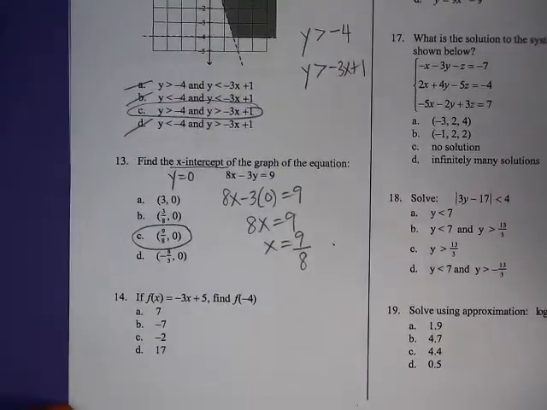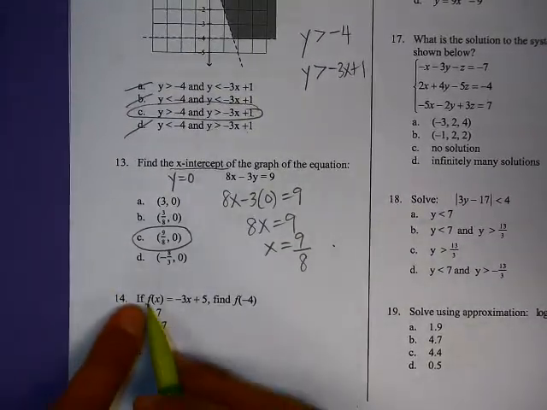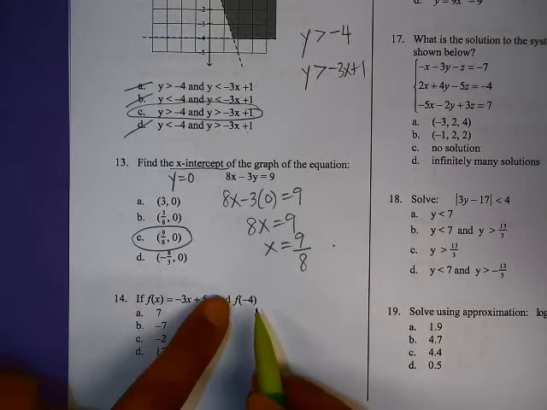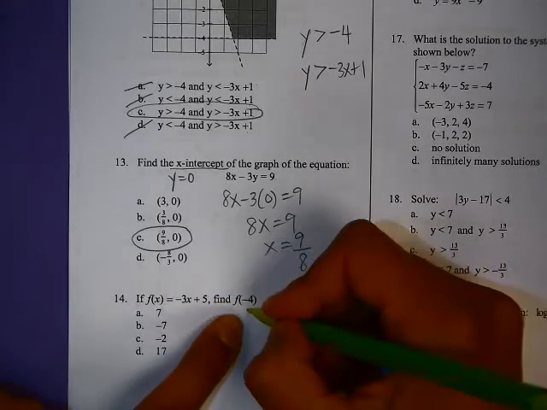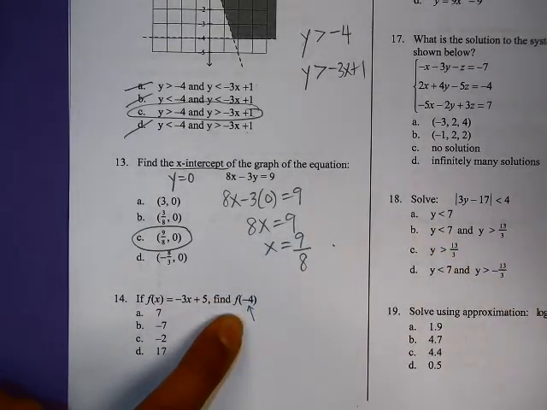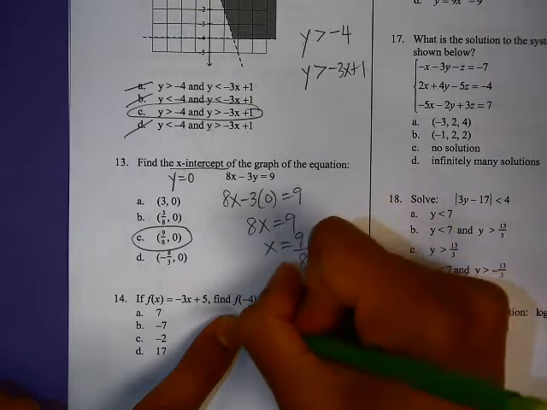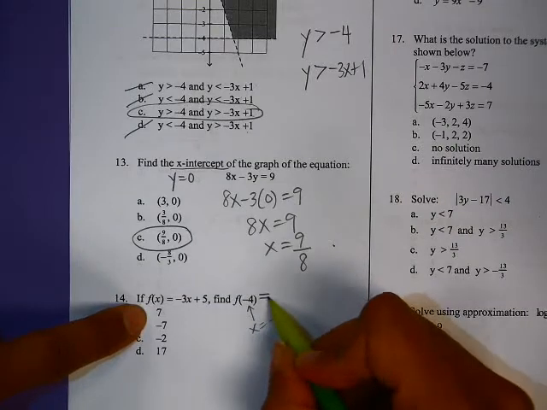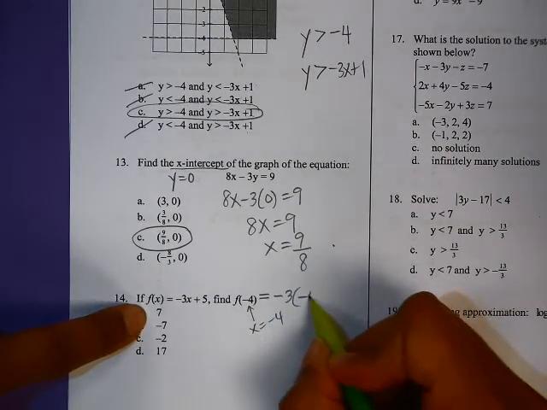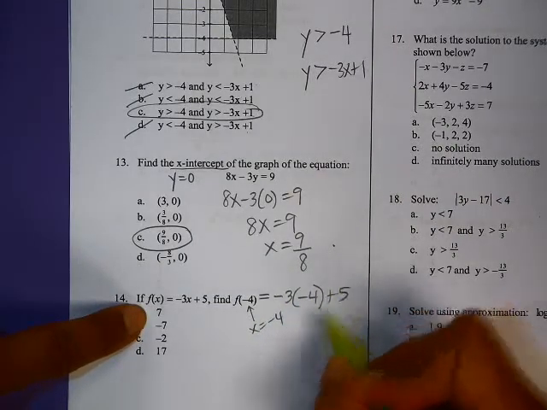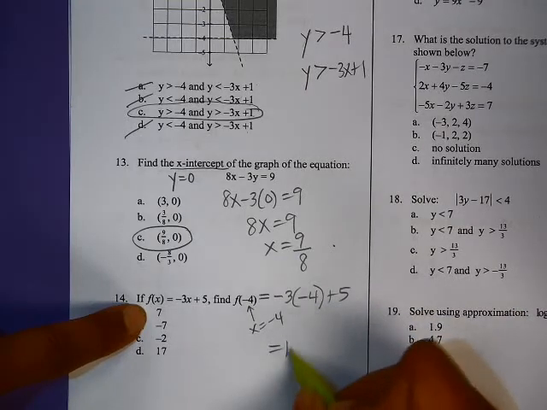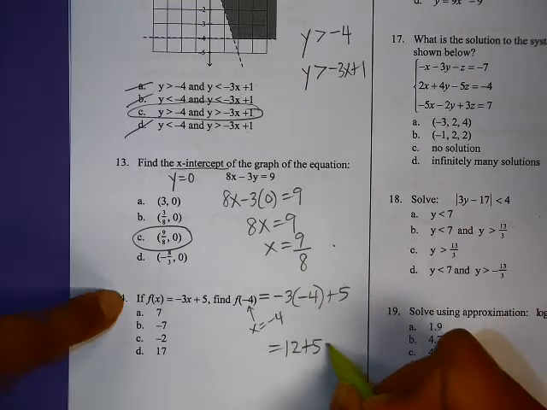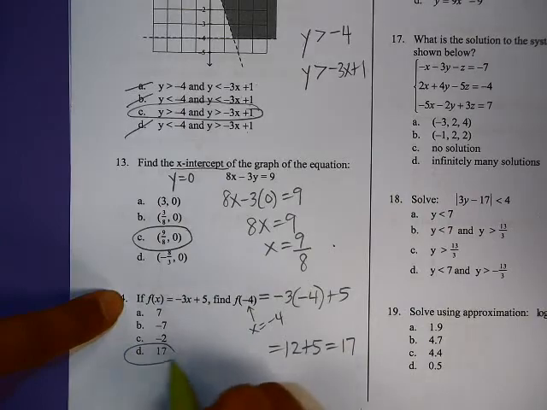In problem 14, the function is given and we're asked to evaluate the function for an x value of -4. So if x is equal to -4, let's evaluate the function. f of -4 is -3 times -4 plus 5, which gives us positive 12 plus 5, which is 17. Answer D.